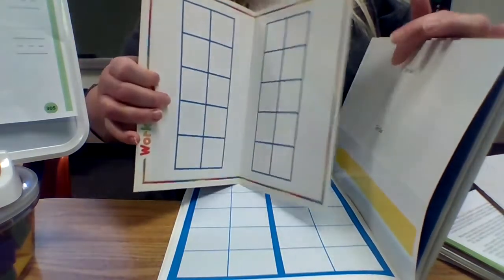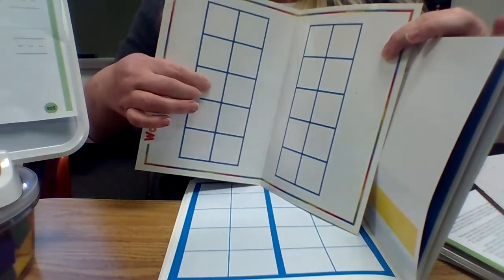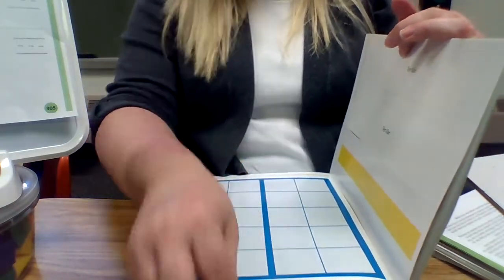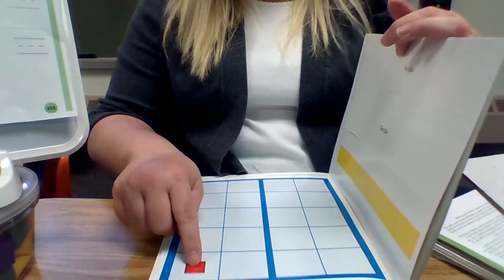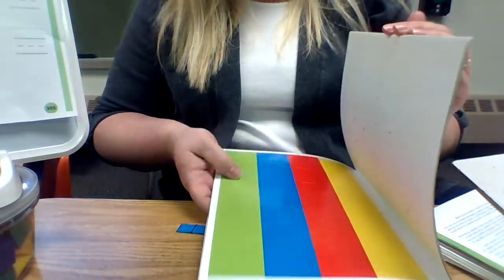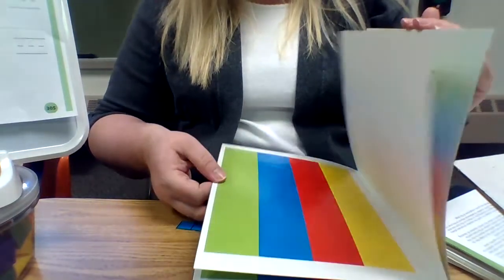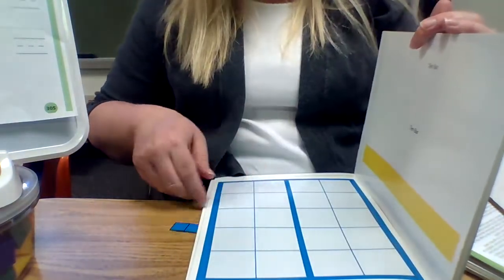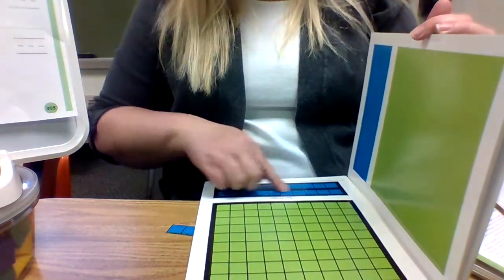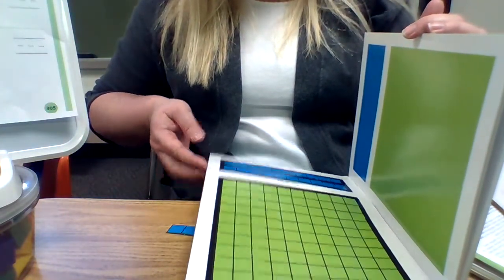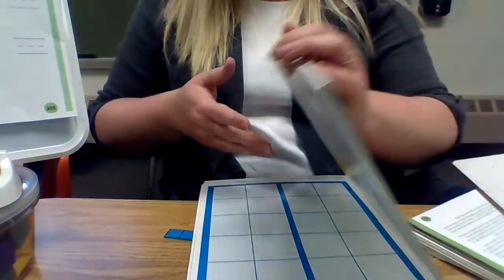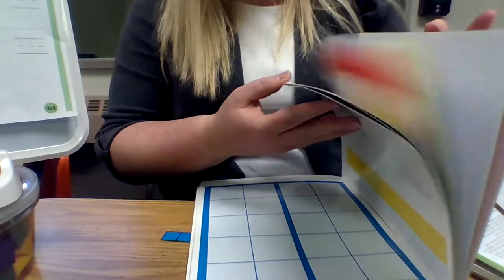I have a different one from a different math book that I use, and I can write on it with my dry eraser. But in these 10 frames, I wouldn't write on them, but you can place stuff on them to count. You have a bunch of other shapes and stuff in here too. In the beginning, you could use these squares and triangles and circles to count in your 10 frame, or any kind of little thing you could put on there. Here's some more strips for your 10 frame stuff. So you can just watch what I'm going to do, but you do have these things in this book that you can practice with.